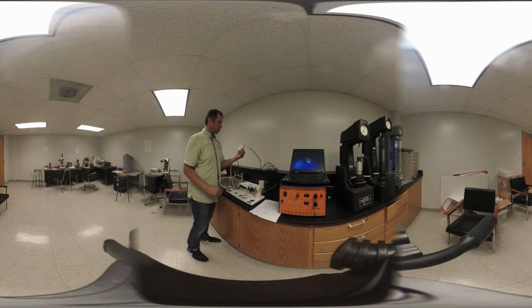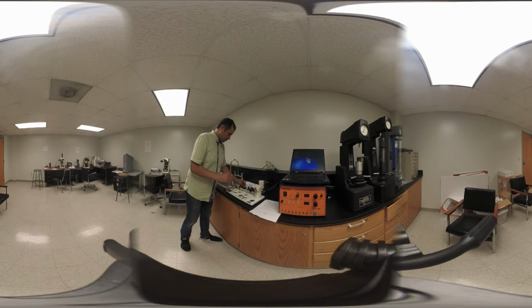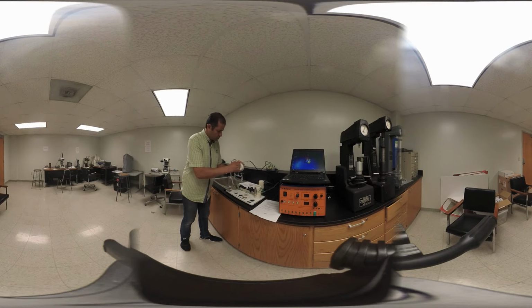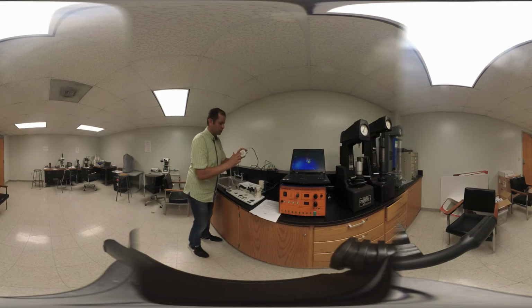So I'm going to use a thermal grease. The purpose of using thermal grease is to increase the contact area. This is the thermal grease.